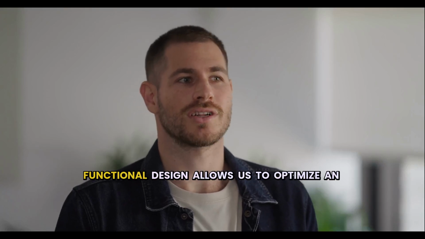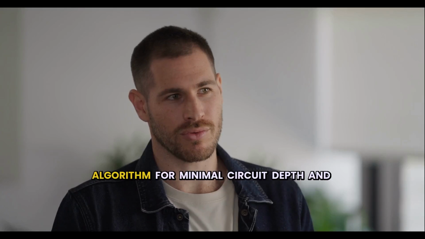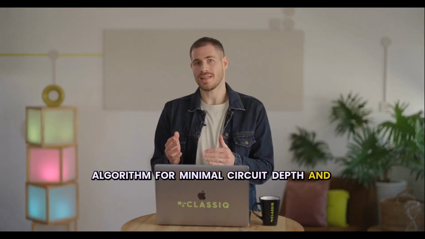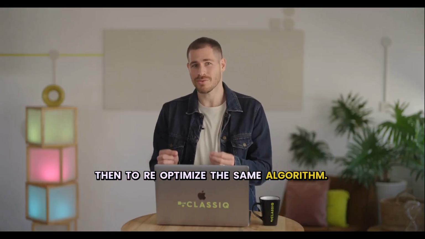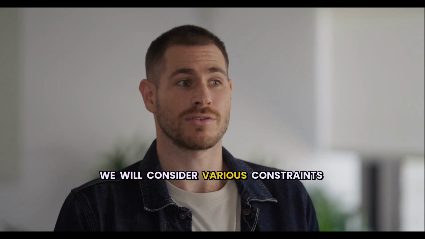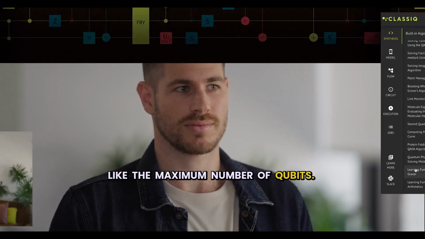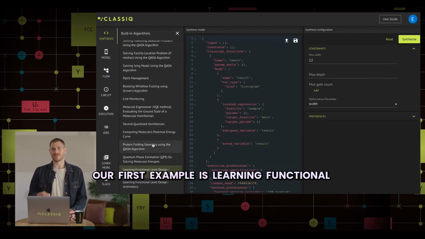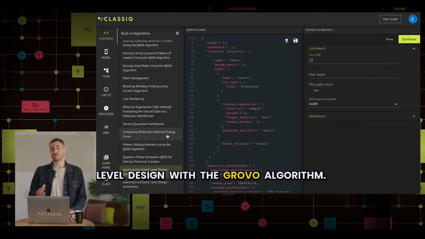We will see how functional design allows us to optimize an algorithm for minimal circuit depth and then to re-optimize the same algorithm to achieve minimal circuit width. We will consider various constraints like the maximum number of qubits. Our first example is learning functional level design with the Grover algorithm.